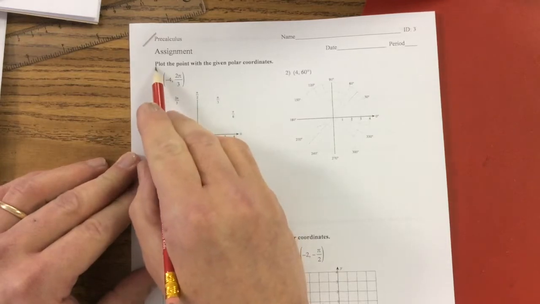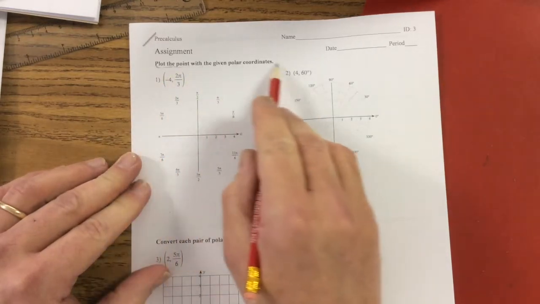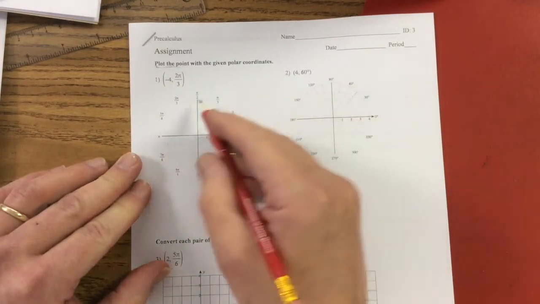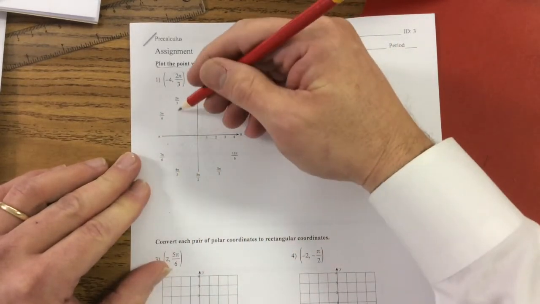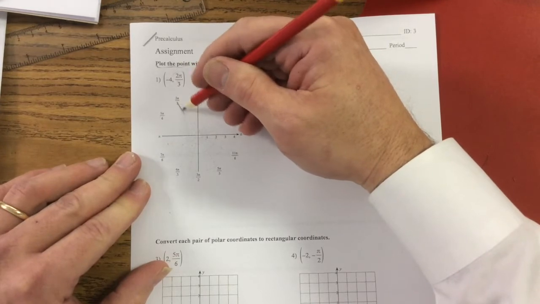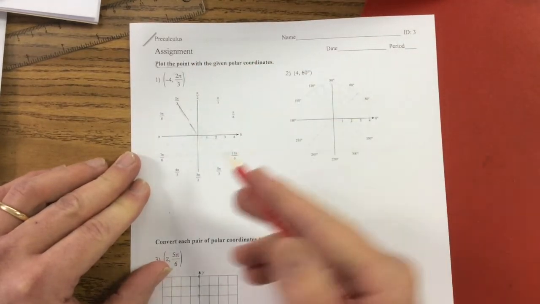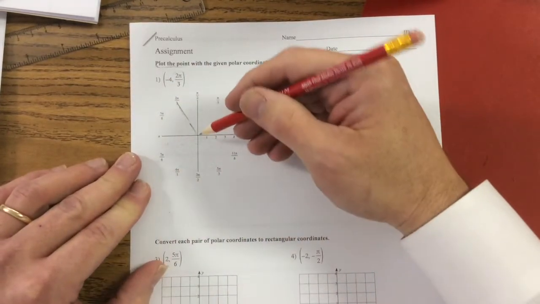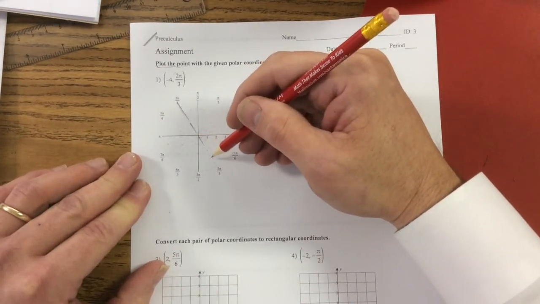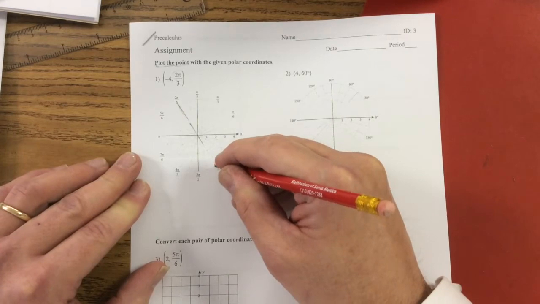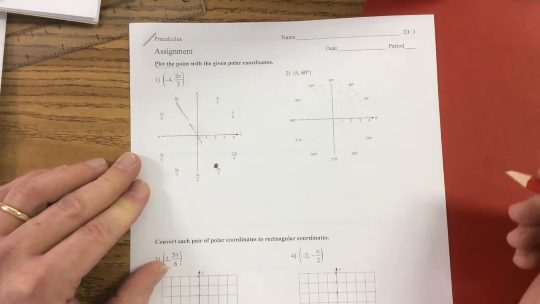The first two are pretty straightforward. It's plot the point with given polar coordinates. So the angle here is 2 pi over 3, which is labeled for you right here. And the distance is -4. Negative means we're going in this direction here. 1, 2, 3, 4. So that would be the point right there.